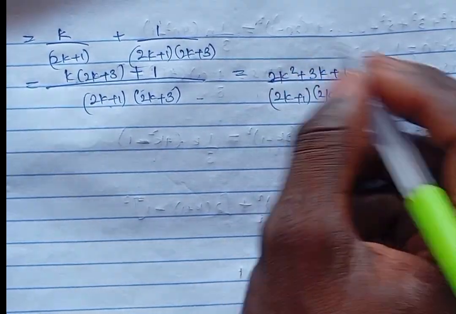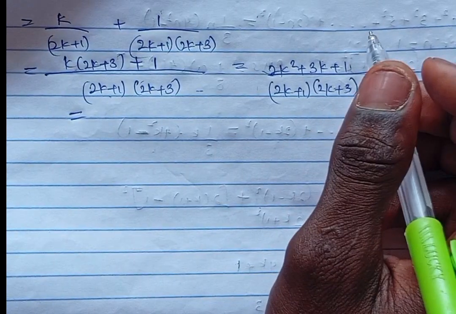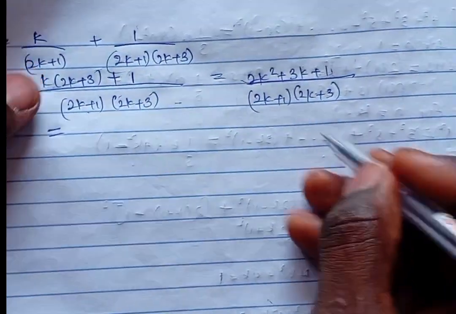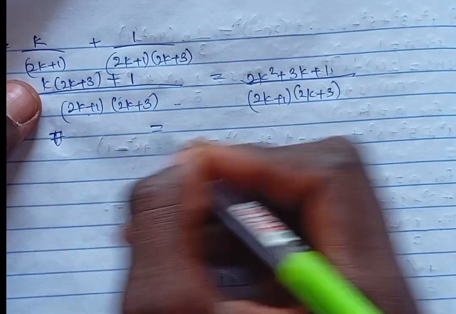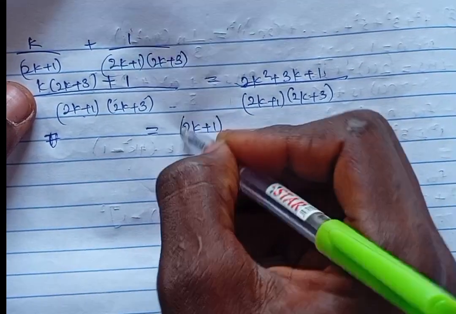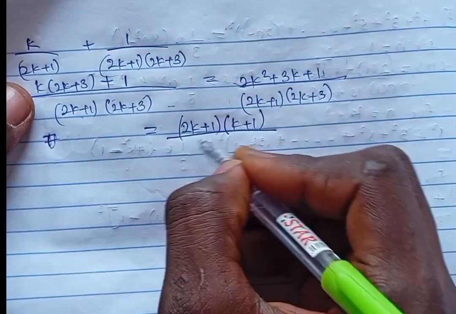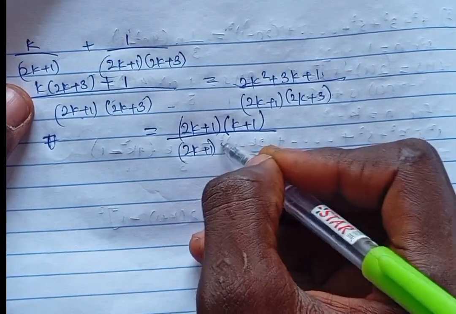Using the factorization method to factorize the numerator, you get (2k plus 1) into (k plus 1) over (2k plus 1)(2k plus 3).